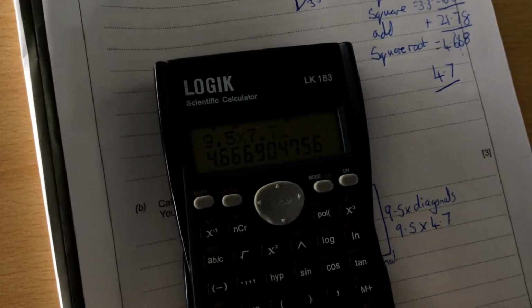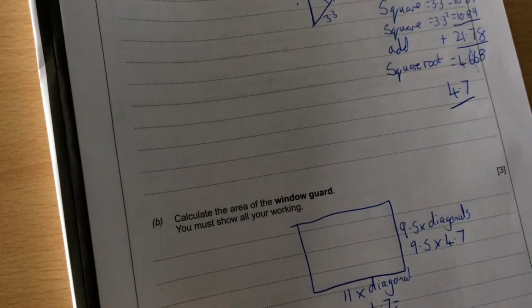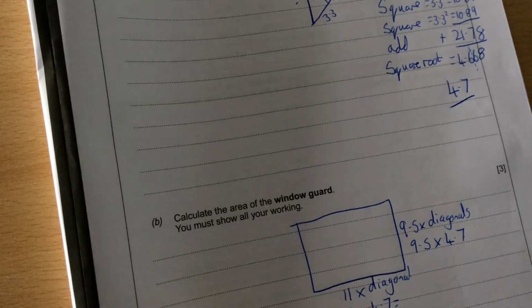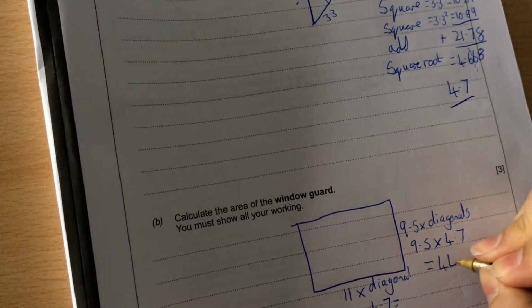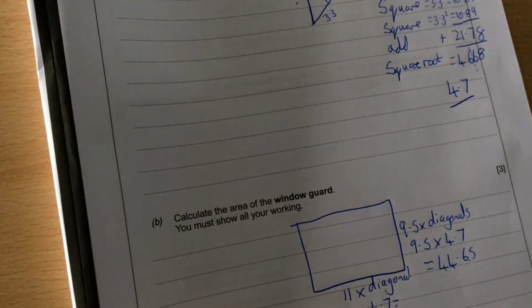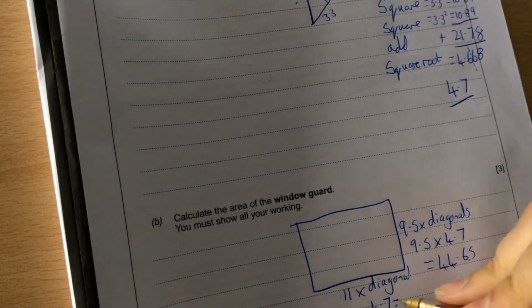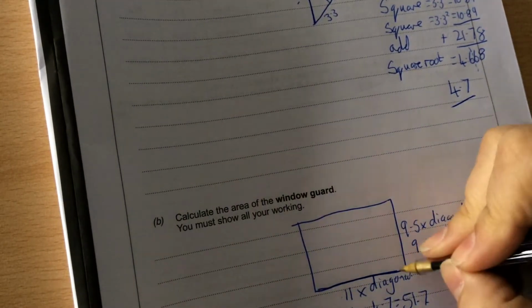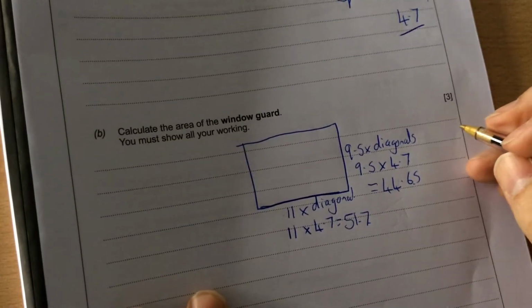9.5 times 4.7, okay, it's 44.65. 11 times 4.7 is 51.7. So the width is 51.7, the height is 44.65.